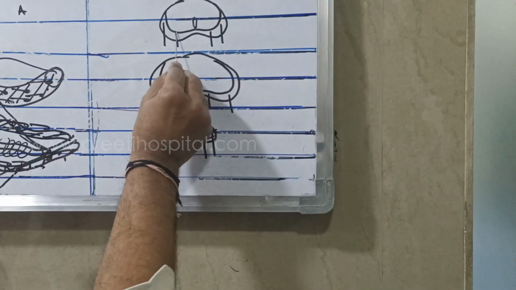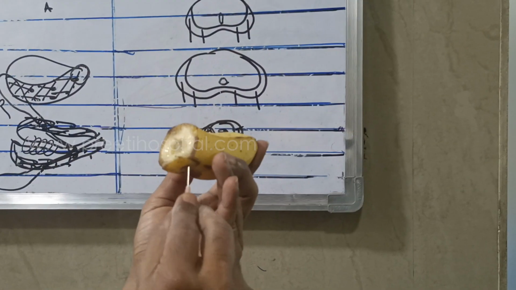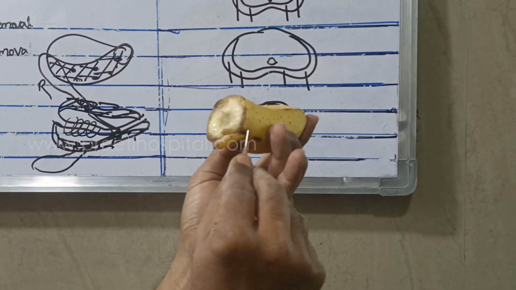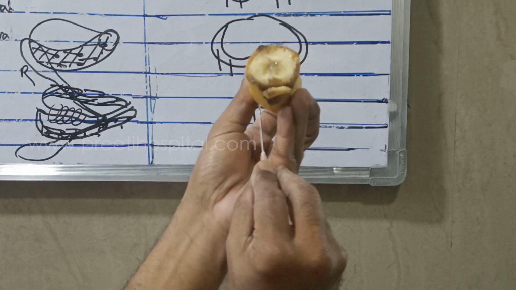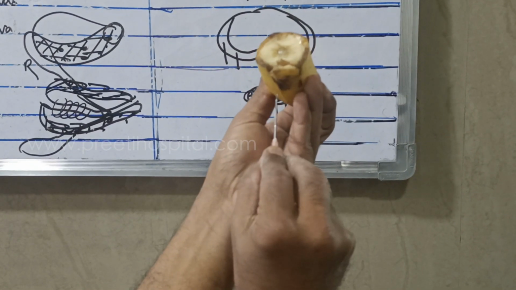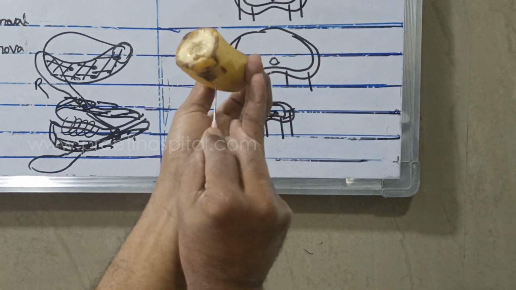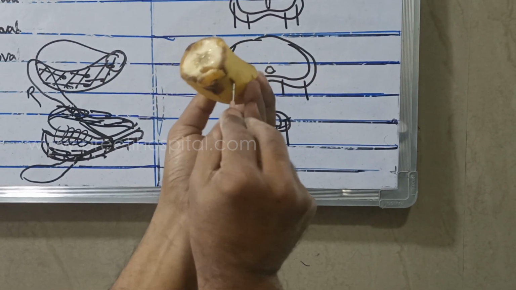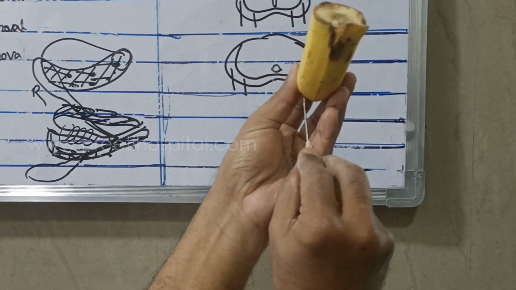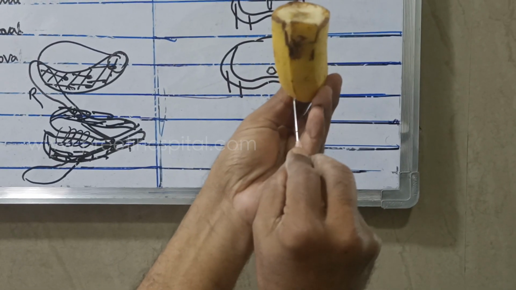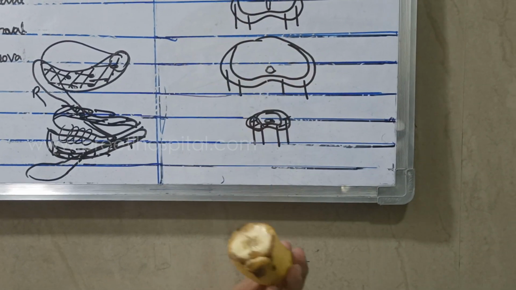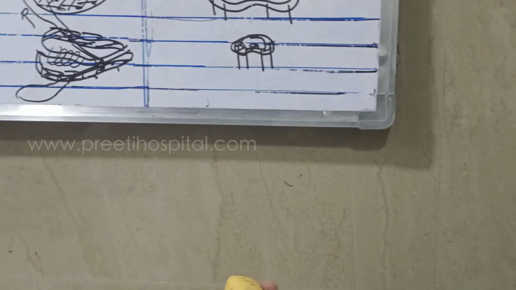This is 1, 2. Then this is 3, 4. Then 5, 6, 7, 8. Then apex. A lot of yellow is there. See, 1, 2, 3, 4. This is axial cut. We used to do like this.